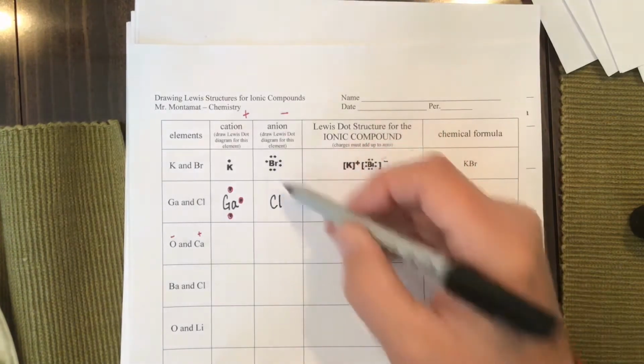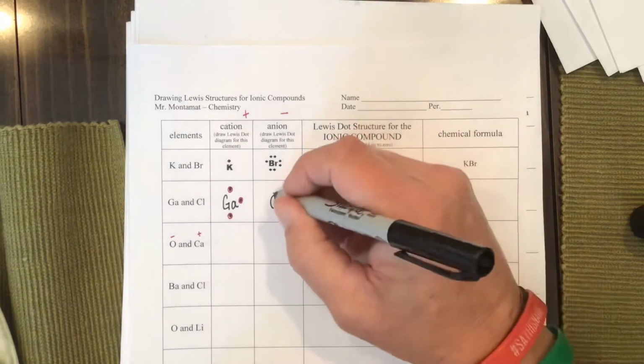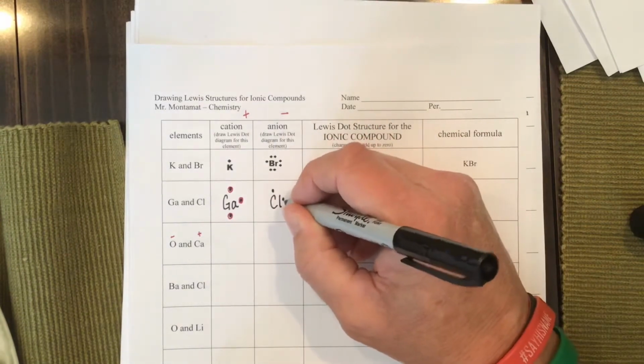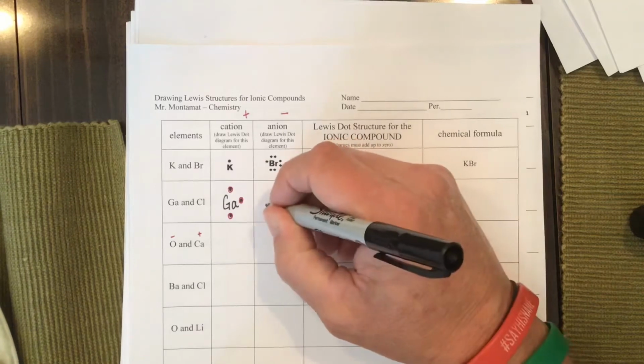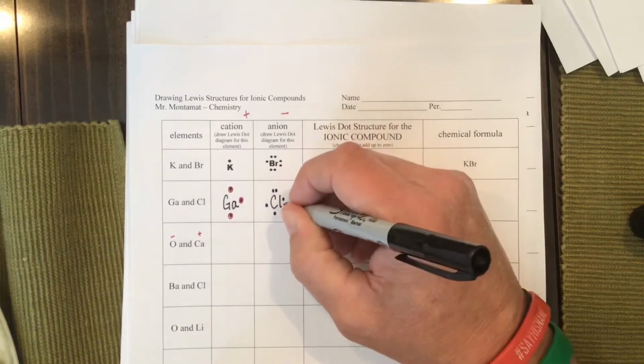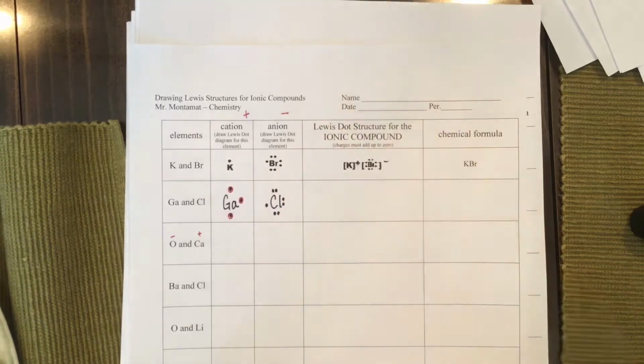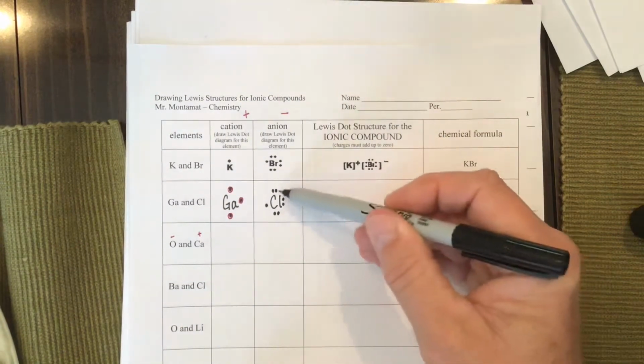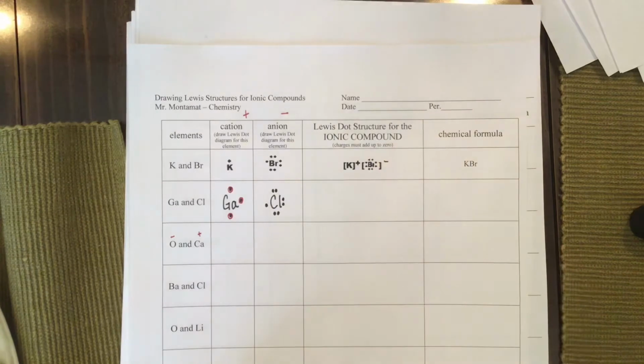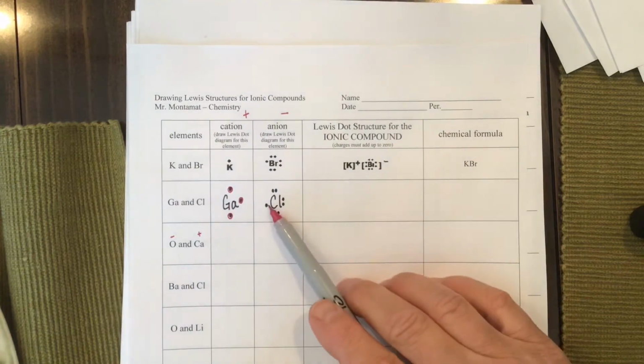Notice there can be a pair on each side. So we're going to go 1, 2, 3, 4, 5, 6, 7. So we can see that chlorine has 3 pairs of electrons and 1 lone electron. If it could just gain 1 electron, it would be full, right?